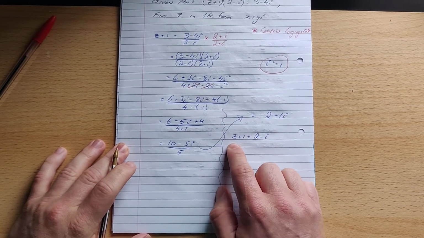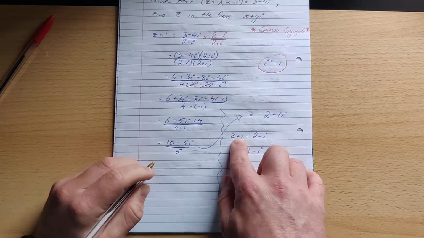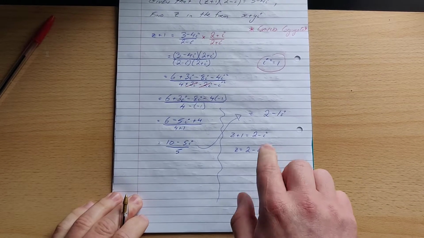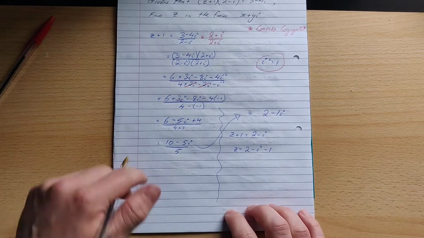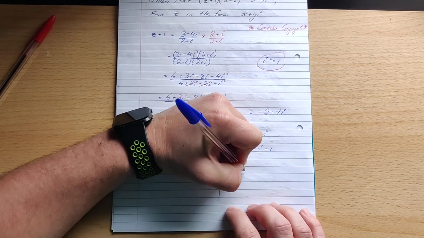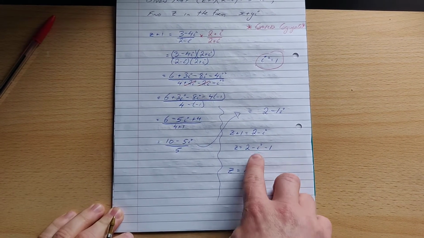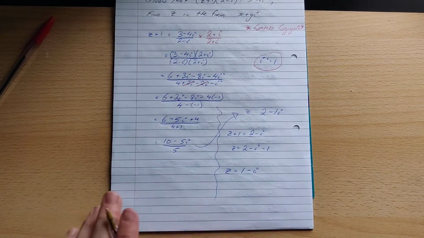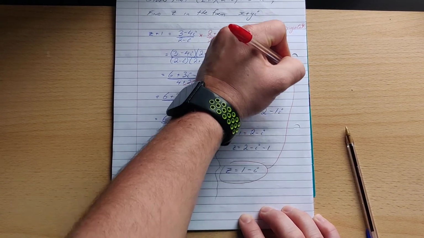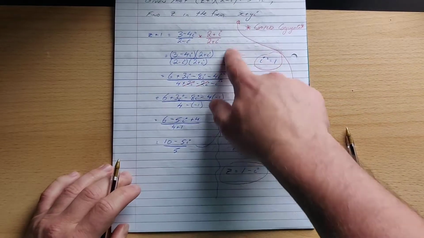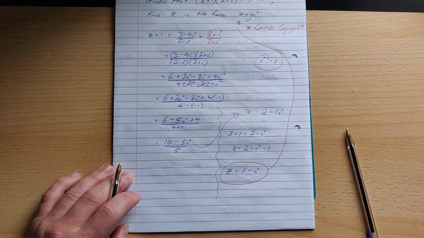I'm trying to get z on its own. So z equals 2 minus i, plus 1 comes over and becomes minus 1. This minus 1 is a real number, so the real is taken away from the real. So in the end, z equals 1 minus i. 2 take away 1 is 1, minus i stays the same. And now z equals 1 minus i is of the form x plus yi. A number minus a number i. And that's this video.